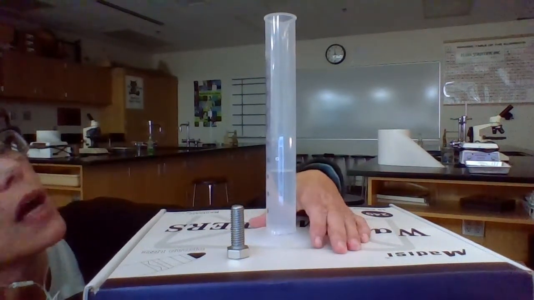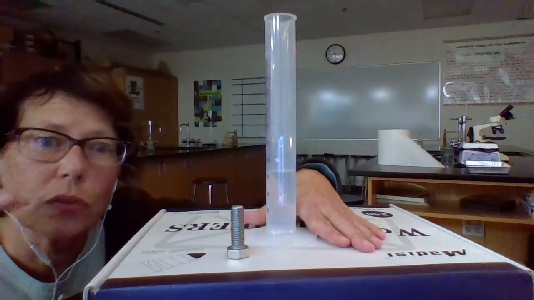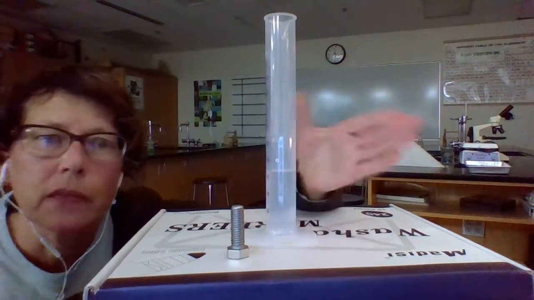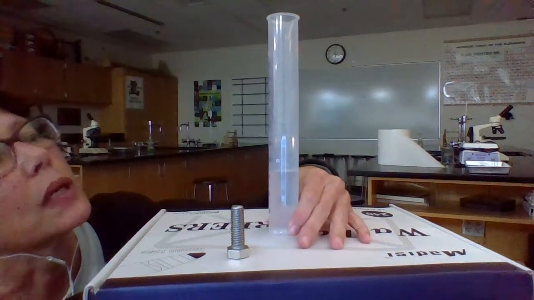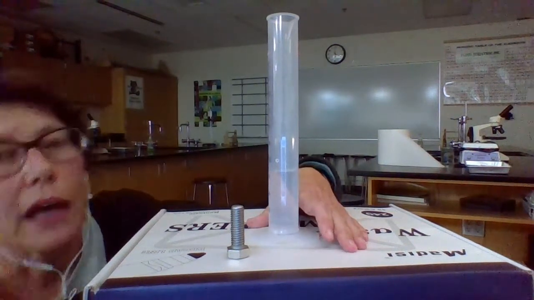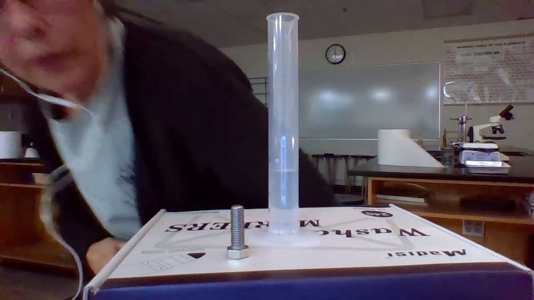Well, I did a pretty good job. I got it at an easy to calculate number. It's not like in between two lines. If it was, you'd have to account for that as you read it. But it's right at 35 milliliters. That's how much water is in there right now.